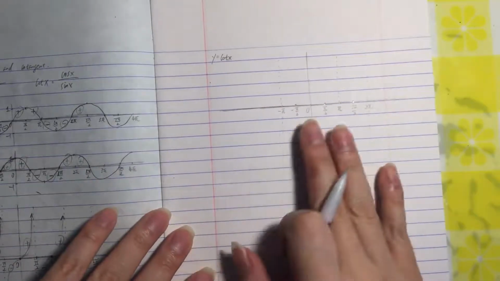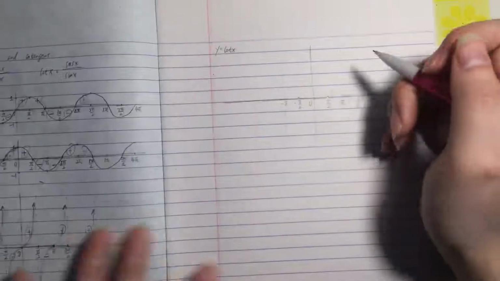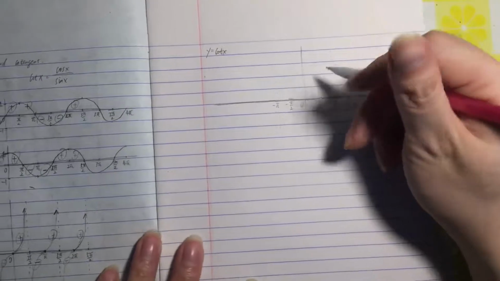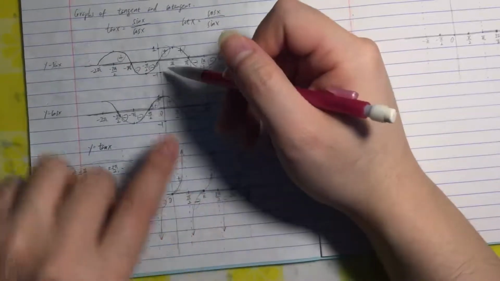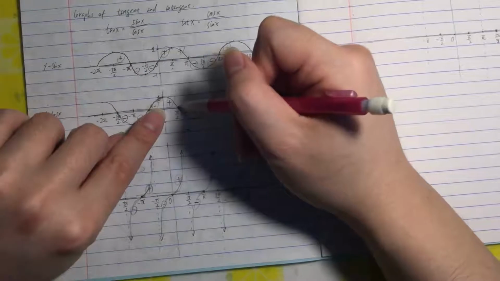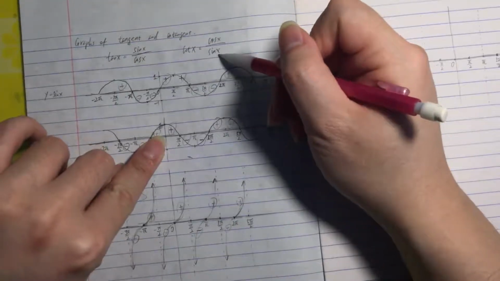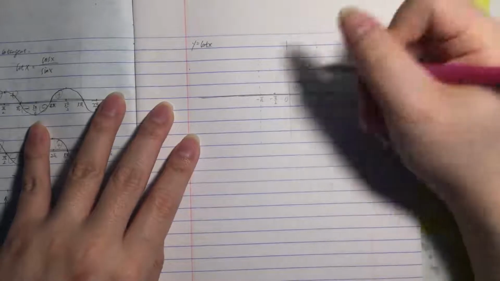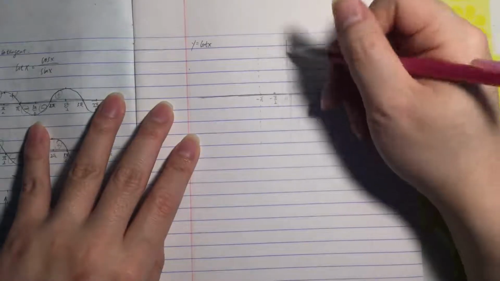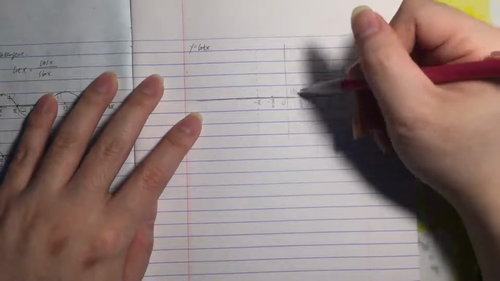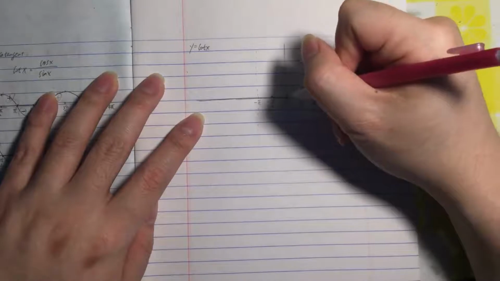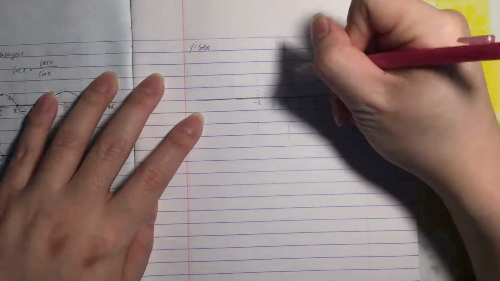Next, let's sketch a graph based on the curve here. Between 0 and pi over 2, both sine function and cosine function are positive. We use cosine divided by sine. A positive number divided by a positive number is positive. That's an x-intercept, and that's a vertical asymptote. And the curve is positive, which means it's above the x-axis. Let's sketch a graph from 0 to pi over 2. It looks like this.